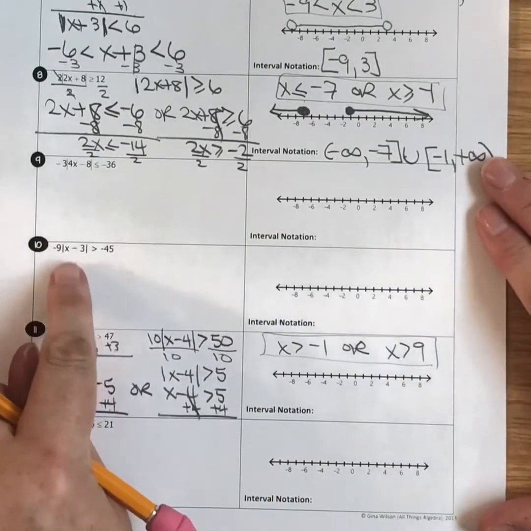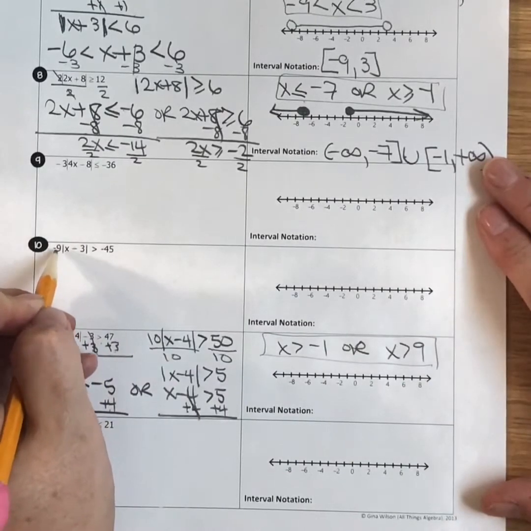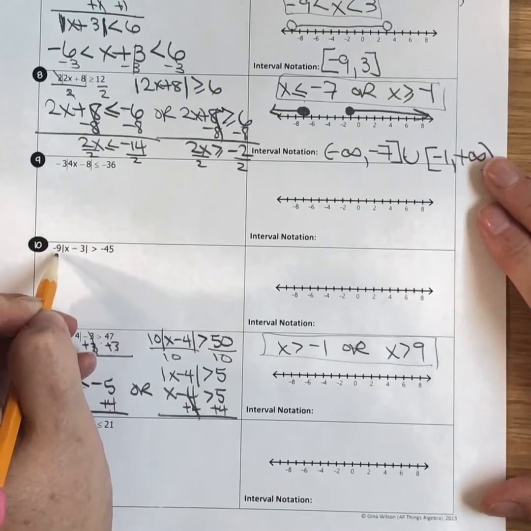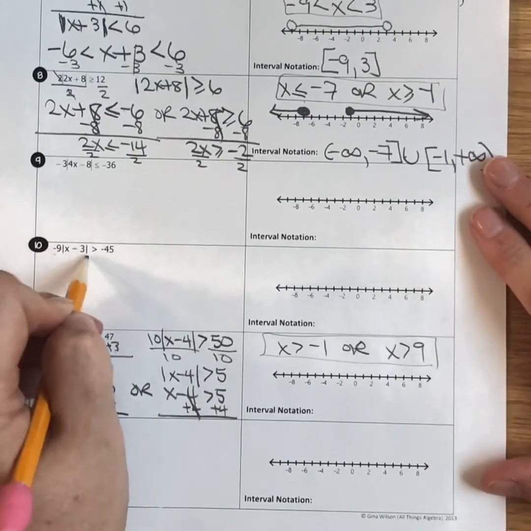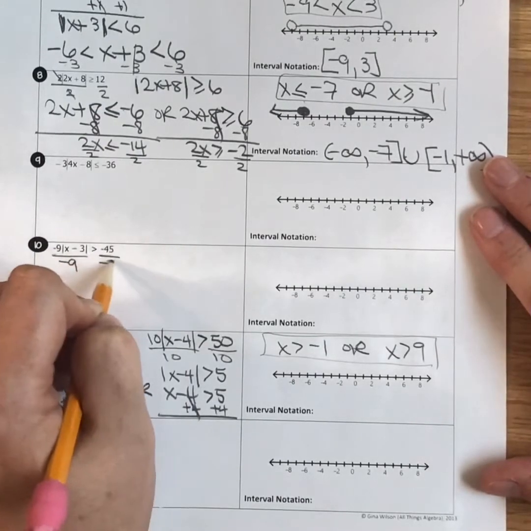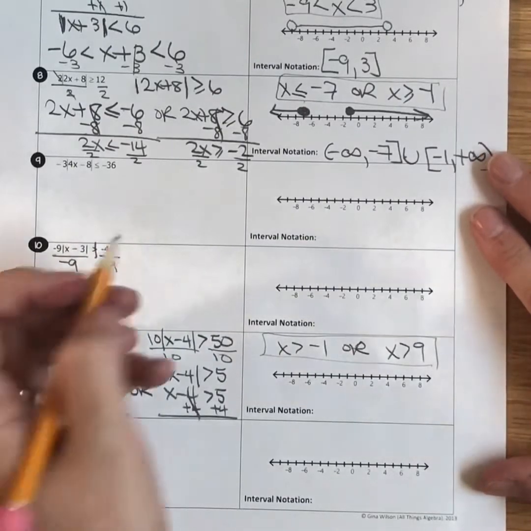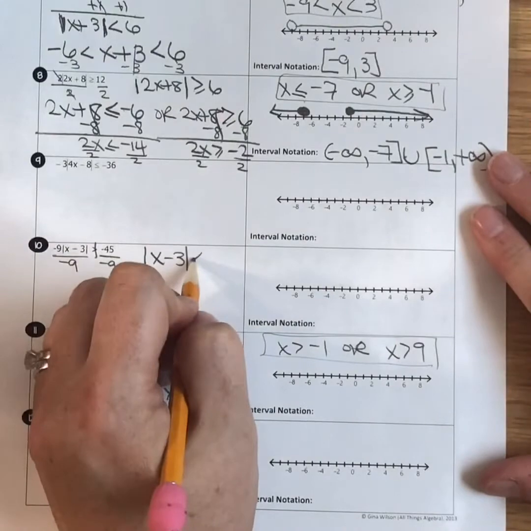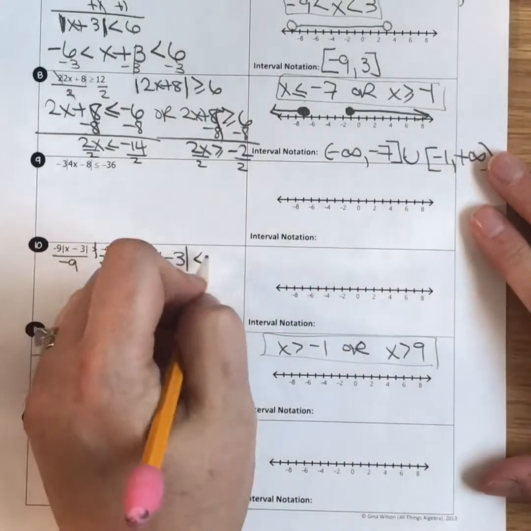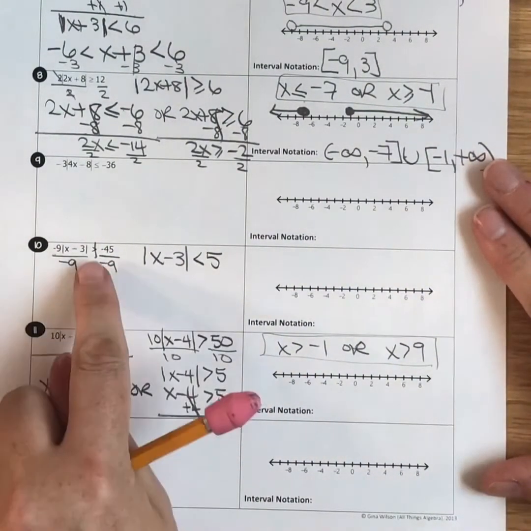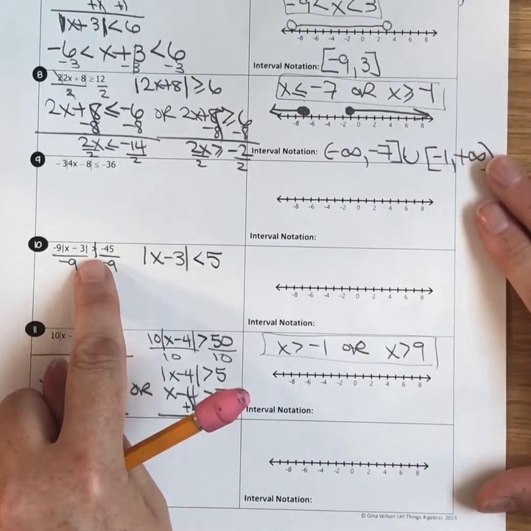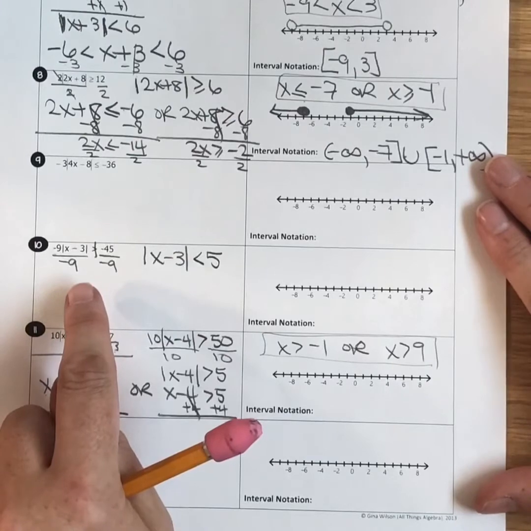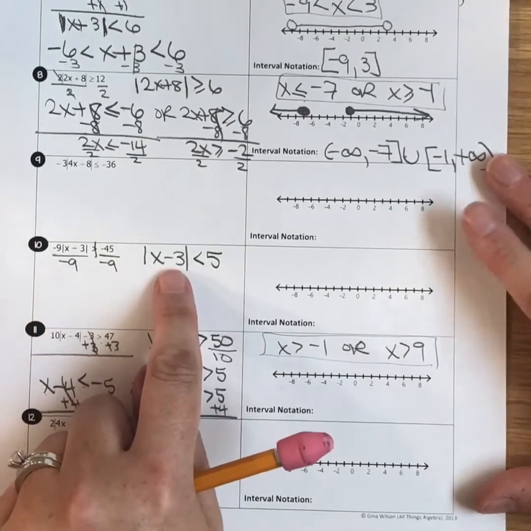Actually, I want to look at number 10. Notice the only thing I have to do on number 10 to isolate the absolute value is divide by negative 9. Well, as soon as we divide by a negative, we have to flip the inequality. So the absolute value of x minus 3 is actually less than, because we have to flip it, positive 5. So it may have looked like a "great or" statement when it started, but we can't tell what kind of compound inequality it is until we isolate the absolute value.